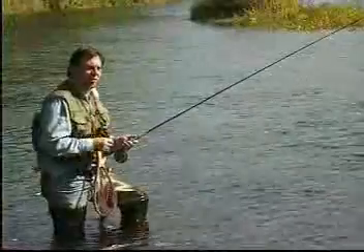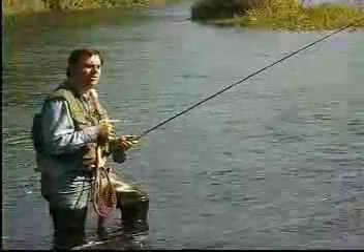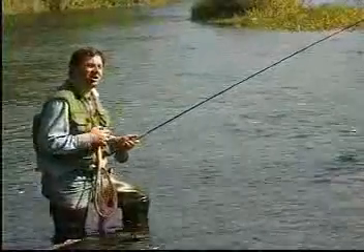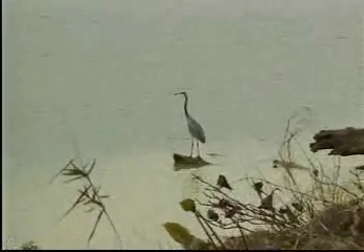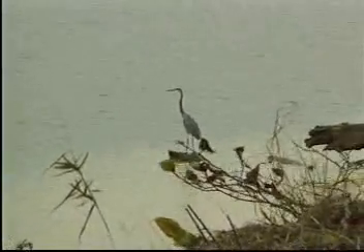Animals that seek out other animals' prey, such as the trout, are called predators. The fishing has slowed down a little bit here on the river, and I may have discovered one of the reasons why. I have some competition here. A heron.